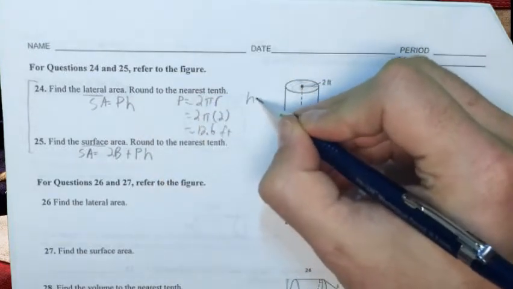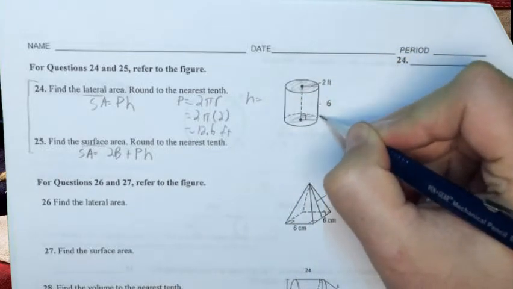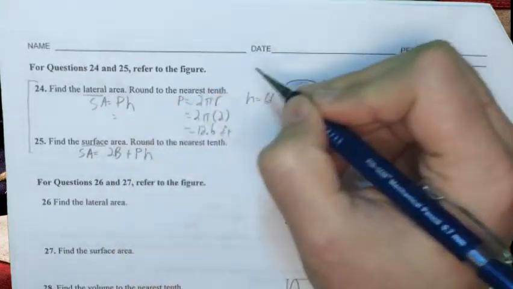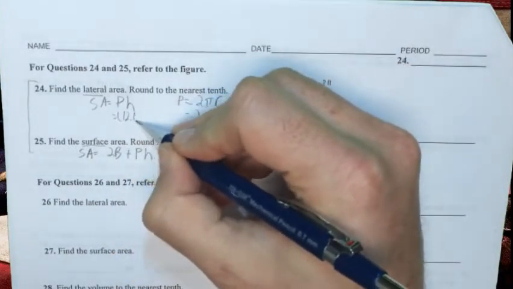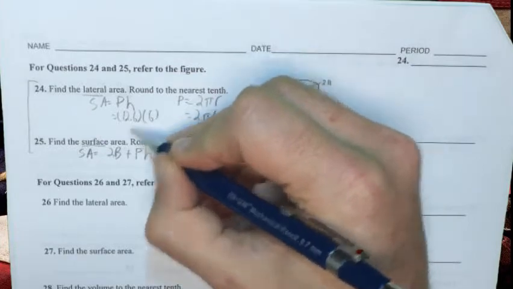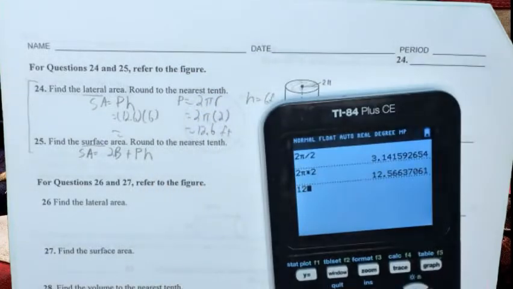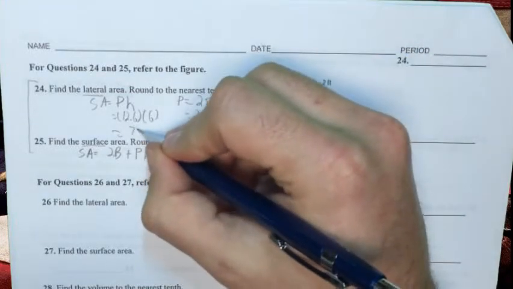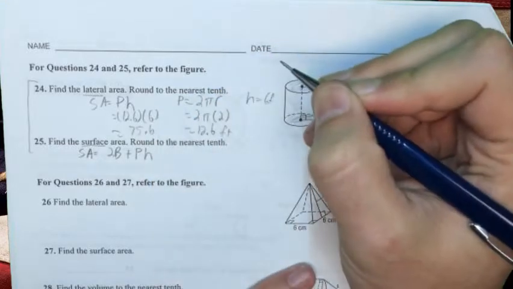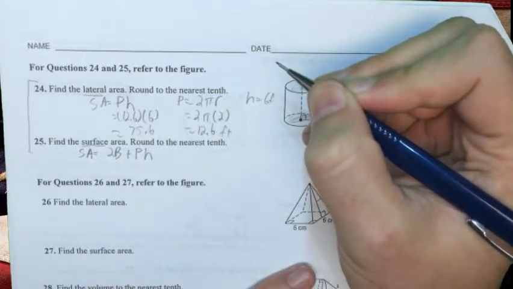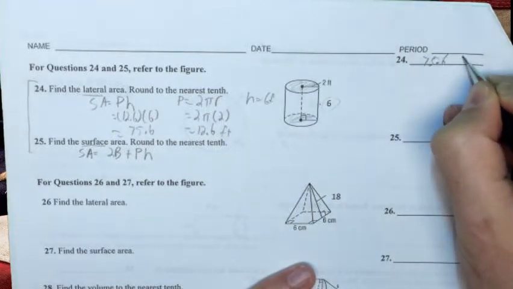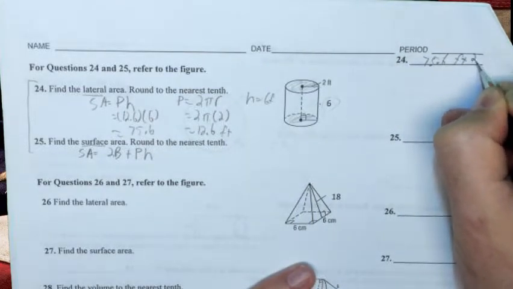Now, height, again, is the distance between the two bases, so this one is just my 6 feet. Come back and plug those in here. 12.6 times 6 is 75.6. So we've got 75.6 feet squared.